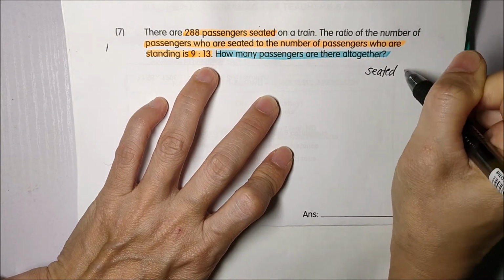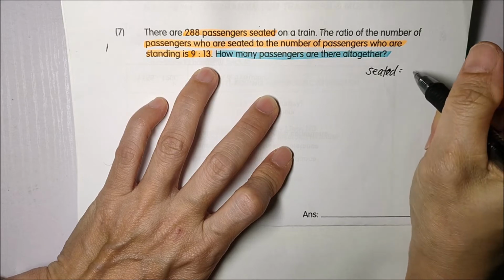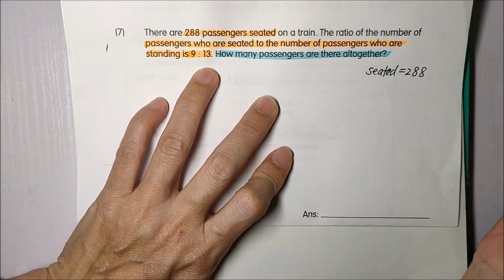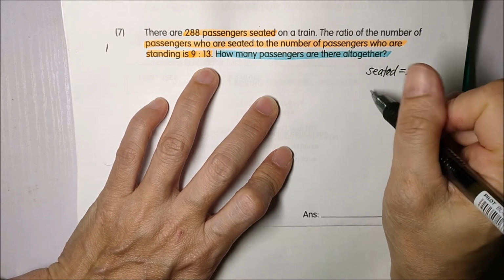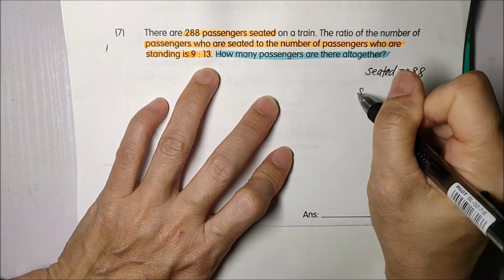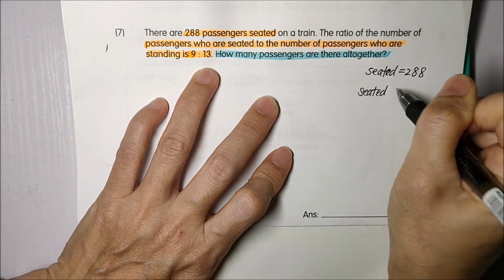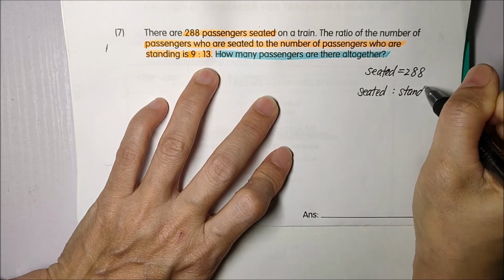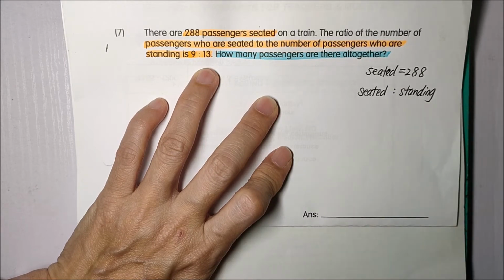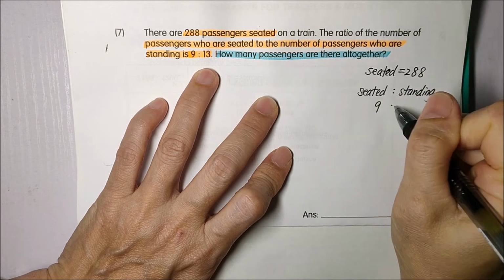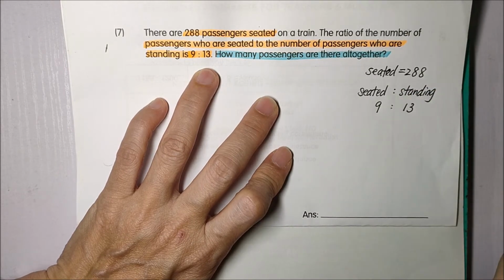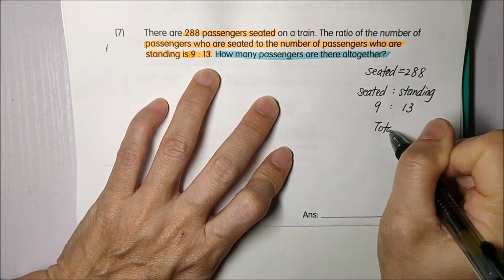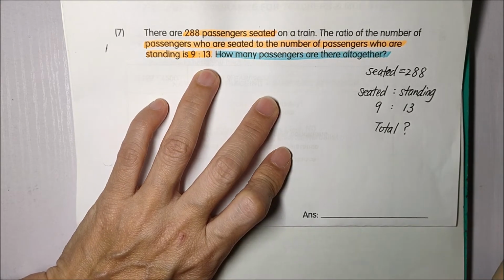The number of people seated is 288, and I also know the ratio of the number of passengers seated to the number of passengers standing is 9:13, and I want to find the total number of passengers altogether.